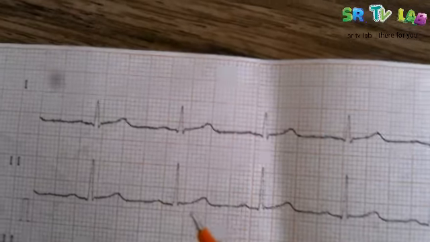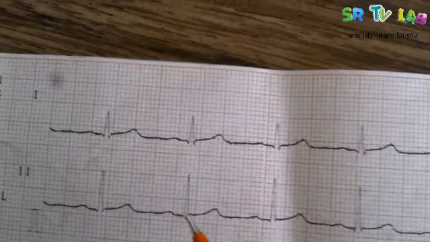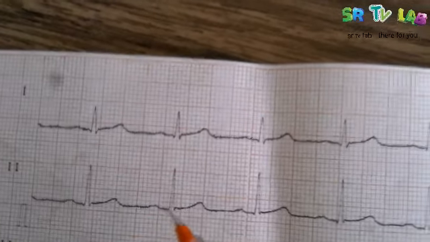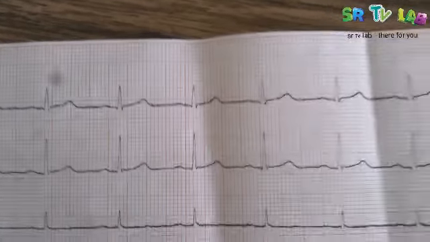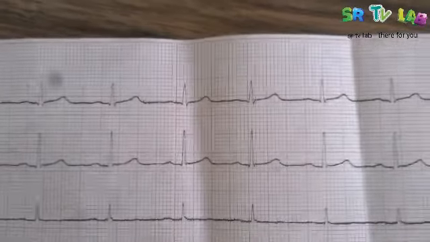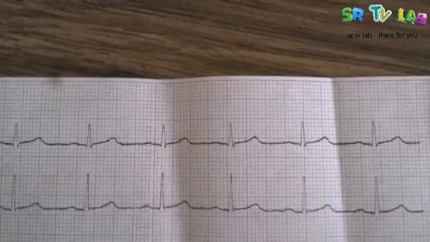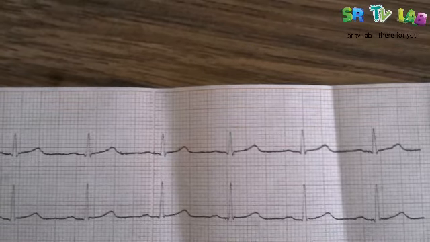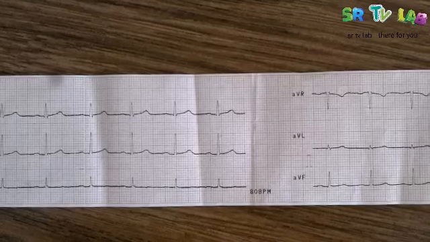Just there is a short duration after one small square, but as you can see, the duration doesn't reach 0.08, which means there is a problem with this person. So the duration of QRS interval is not normal for this person.